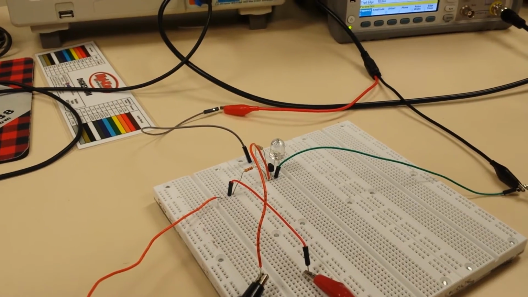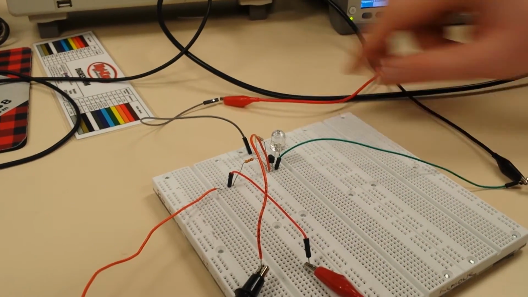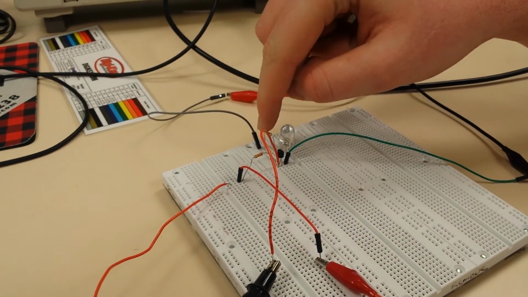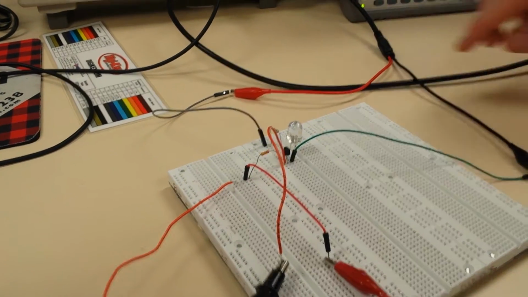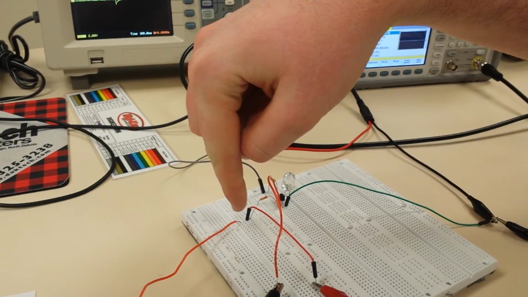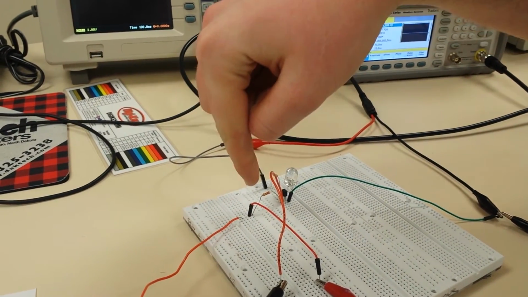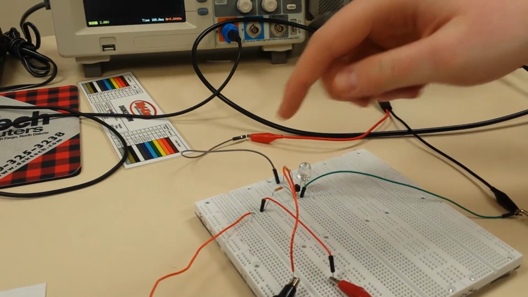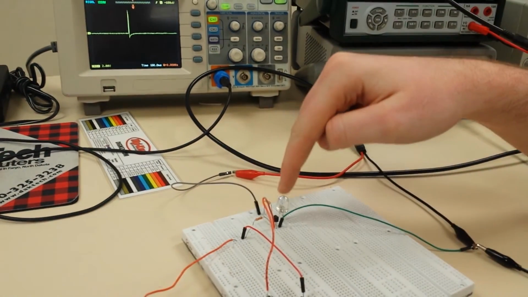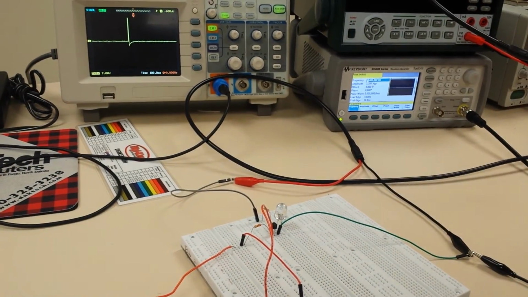So the way we have it set up is we have a constant 10 volts on the collector of the transistor, and then we're using our waveform generator to have a 3.3 volt pulse function going to the base, and then everything's grounded. So every time we get a high on the base, we'll get a flash through the LED.